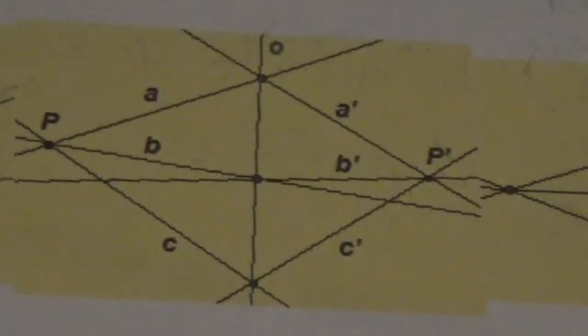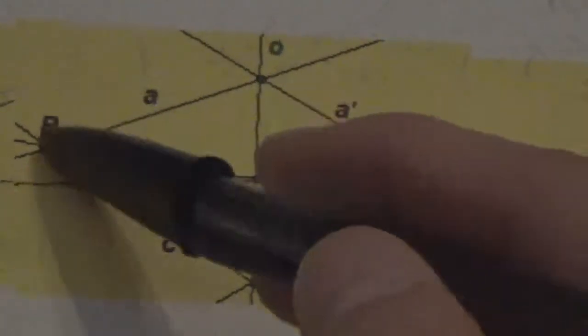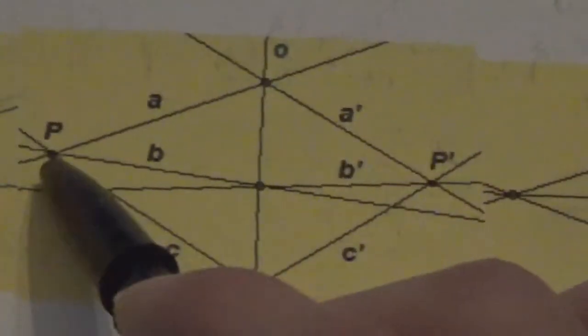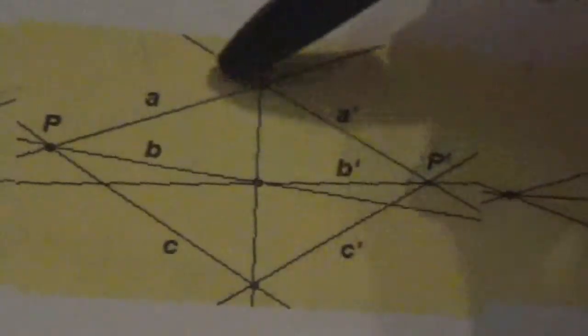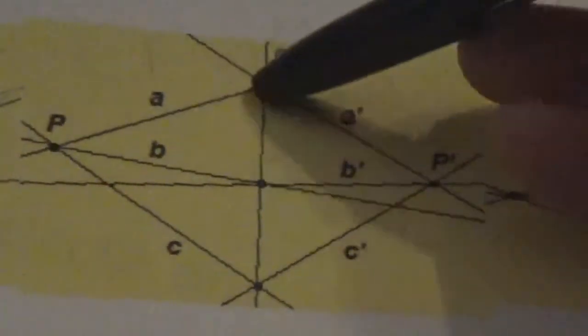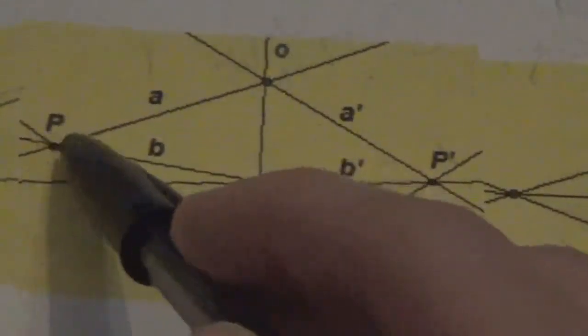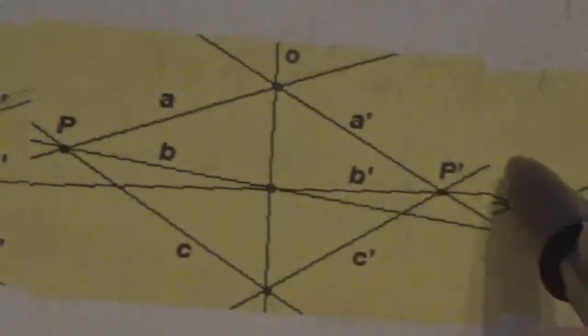You may be noticing the pattern here that lines are denoted with lowercase letters, whereas points are almost always capital letters. So we have a line A going through this first point, and A prime going through this second point. They meet at some point. The corresponding lines B and B prime passing through these 2 alternate points also meet at a certain point, and C and C prime also meet somewhere.